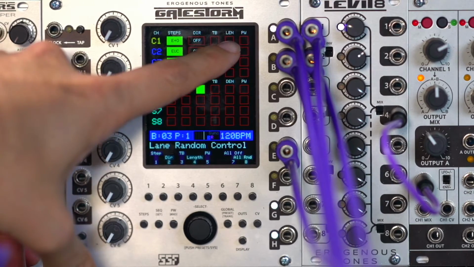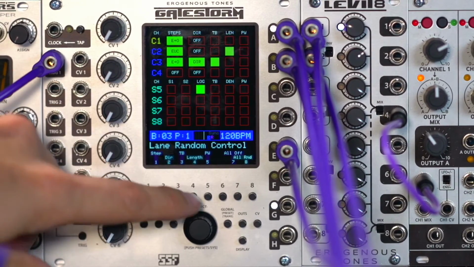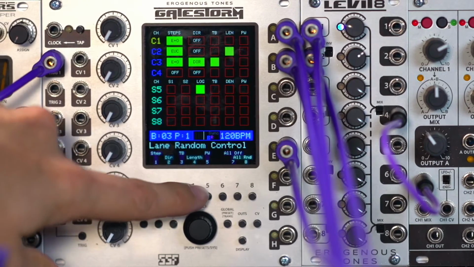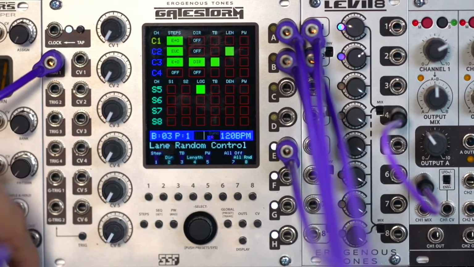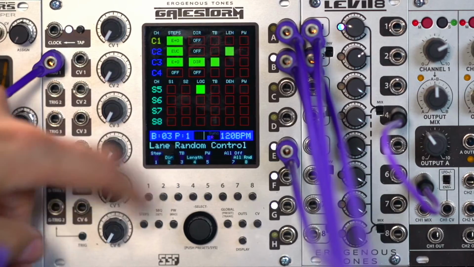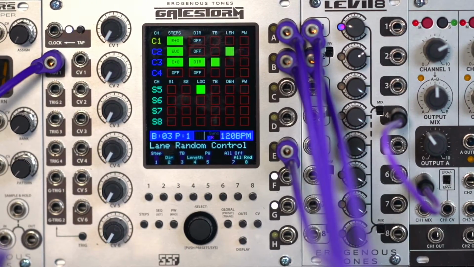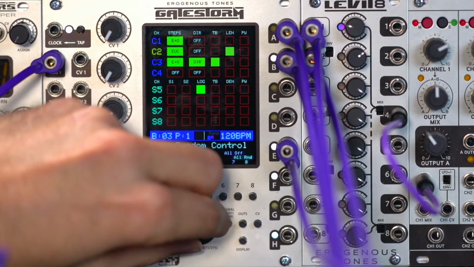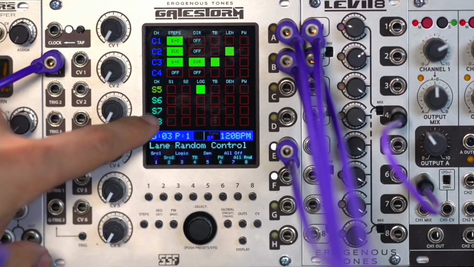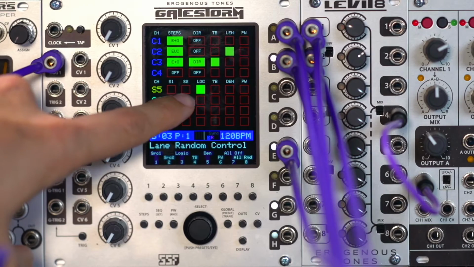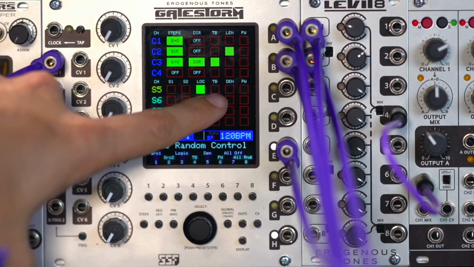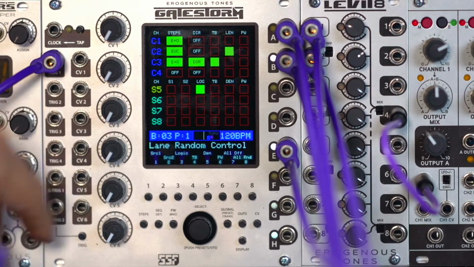Time base, length, and pulse width are all on-off settings. And they control whether the random system will randomize a value for all of those. Now if we look down at the simple lanes, we have source 1, source 2, logic, time base, density, and pulse width.